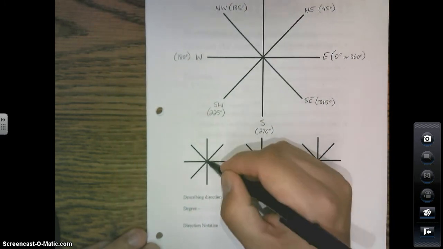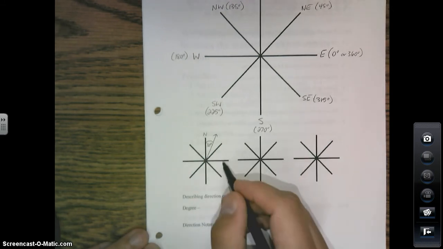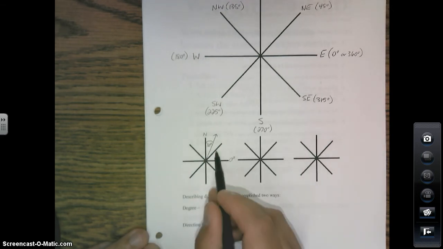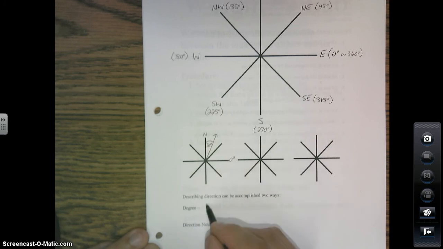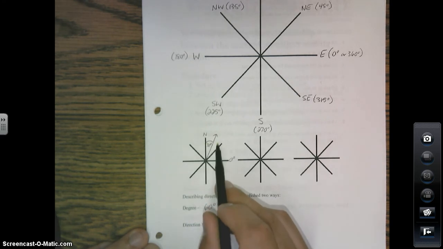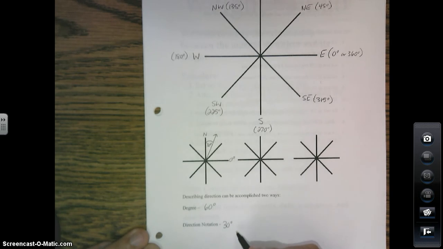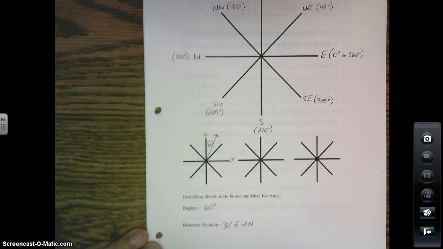So a couple examples that I'll do. If we have this particular vector that, say, makes a 30-degree angle here with north, we could describe it, if this is 0 degrees, as a 60-degree angle. So we could write it as 60 degrees, or we can describe it as being 30 degrees to the east of north, because it is on the eastern side of the north line. So two different ways to do that.